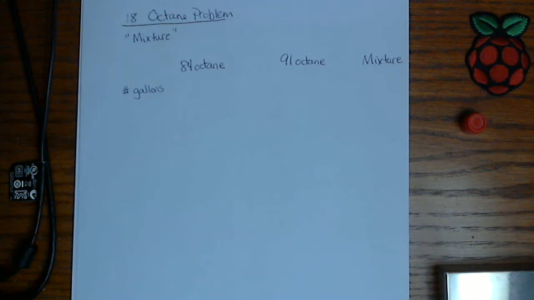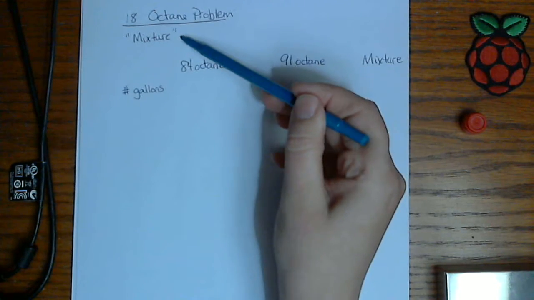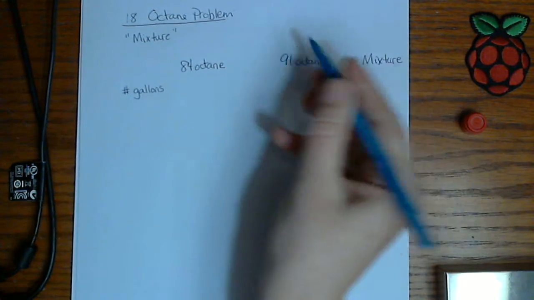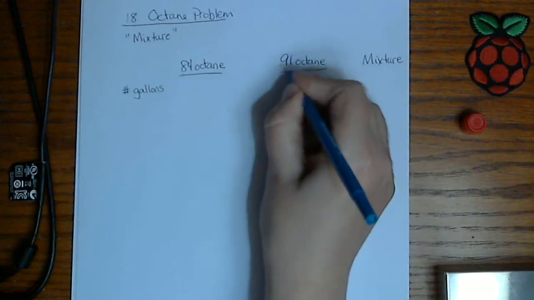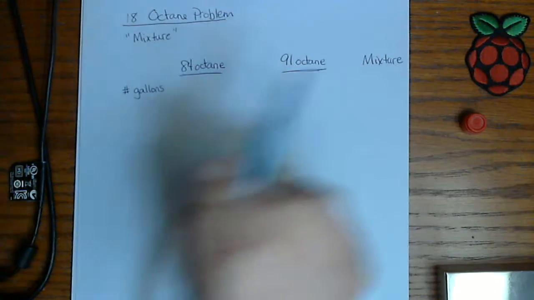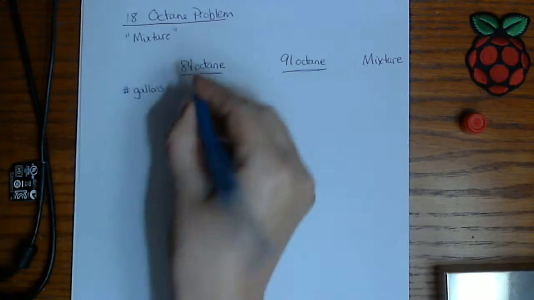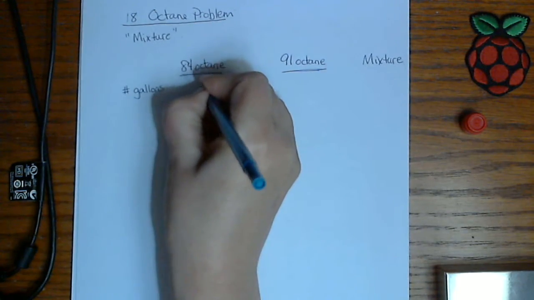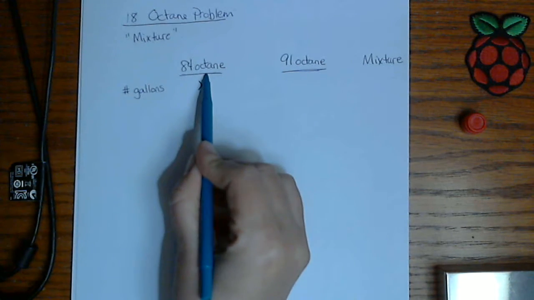Okay, so here I have summarized the problem. First of all, it's problem number 18 if you have your book along. It's a mixture problem, and we know our wholesaler has an 84 octane gas, a 91 octane gas, and is going to make a mixture of these. The problem tells us that it's going to have X gallons of 84 octane gas, so I'm going to put X right here to tell me the number of gallons he has of the 84 octane.